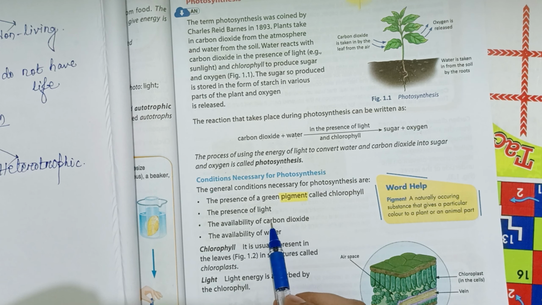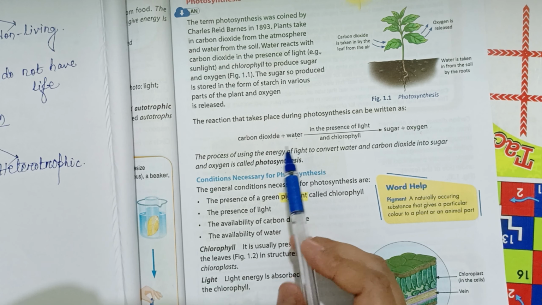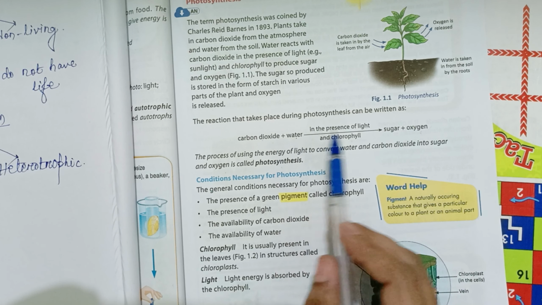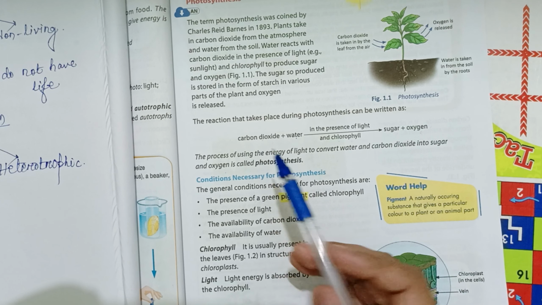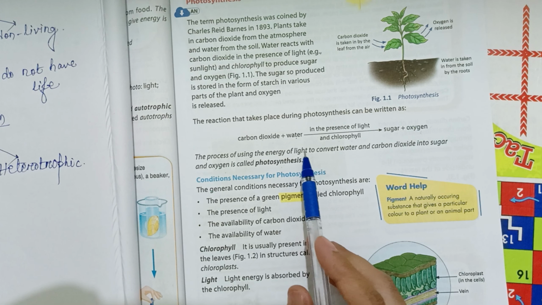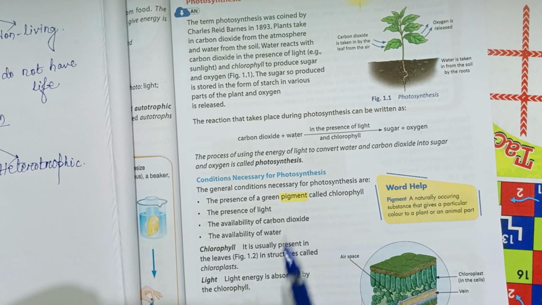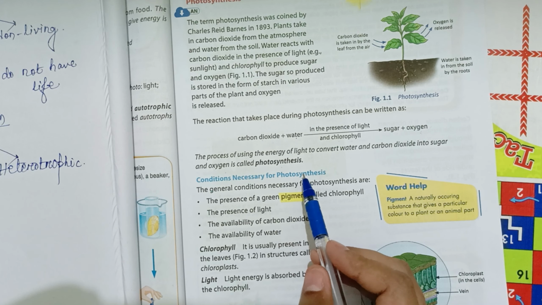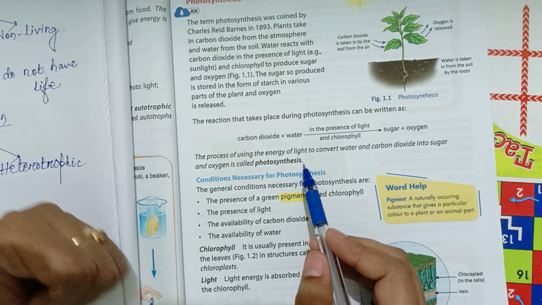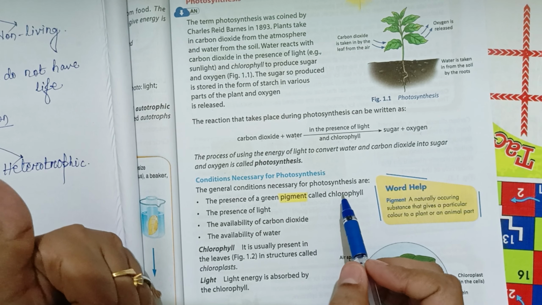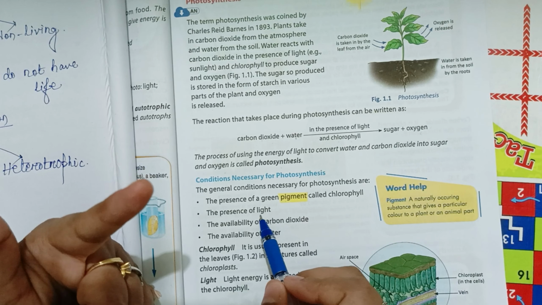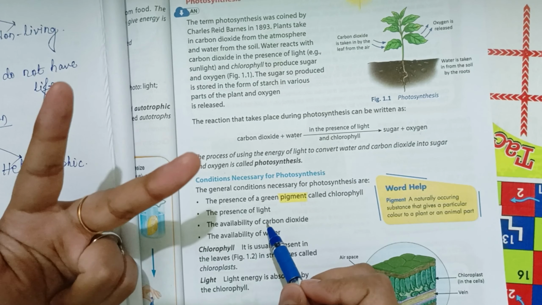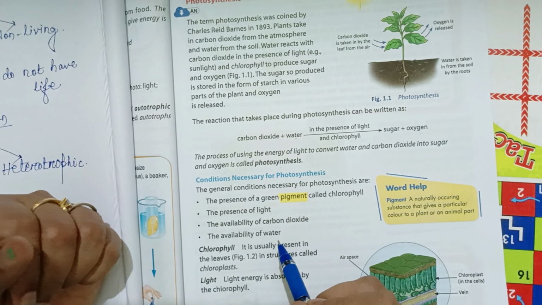Next is carbon dioxide. Obviously, carbon dioxide and water are the ingredients which react with each other to give sugar and oxygen. If both of them are not present, then the photosynthesis reaction will not take place. So, what are the 4 conditions necessary for photosynthesis? The first one is the pigment chlorophyll. The second one is light. Third is carbon dioxide. Fourth one is water.